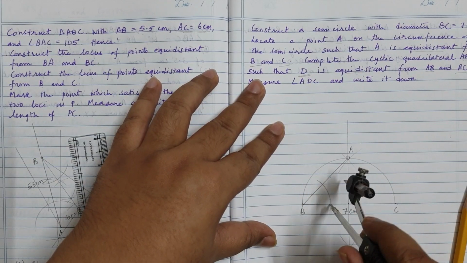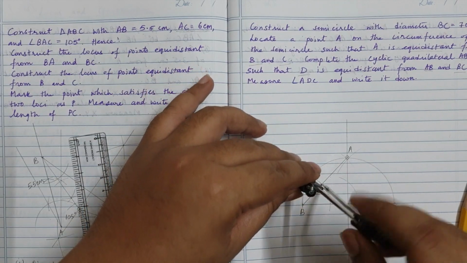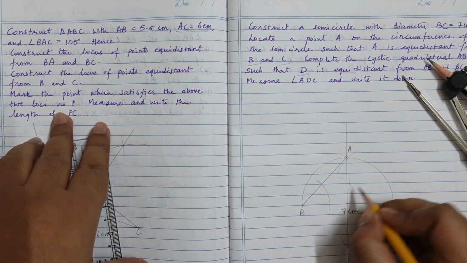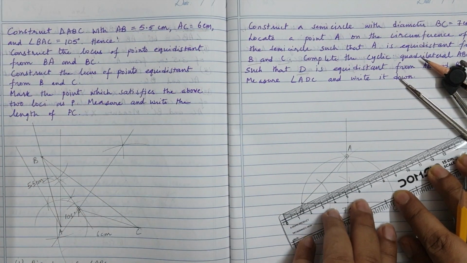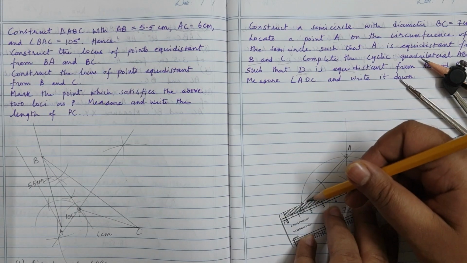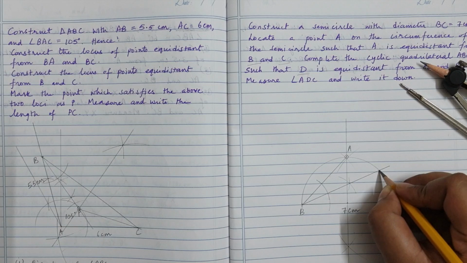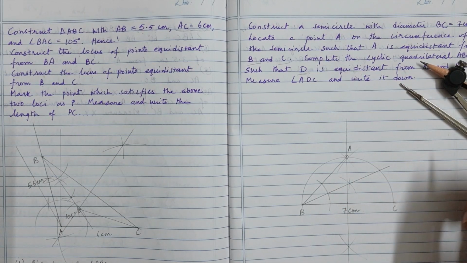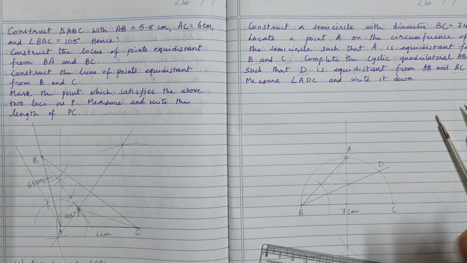Then from this point and this point, I will draw arcs. They intersect at this point. And I will join this. So then this point is the intersection of the angle bisector and the semicircle. So I will label this as D. So D is equidistant from AB and BC now.